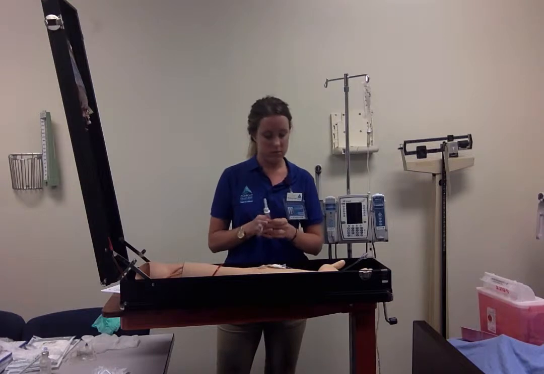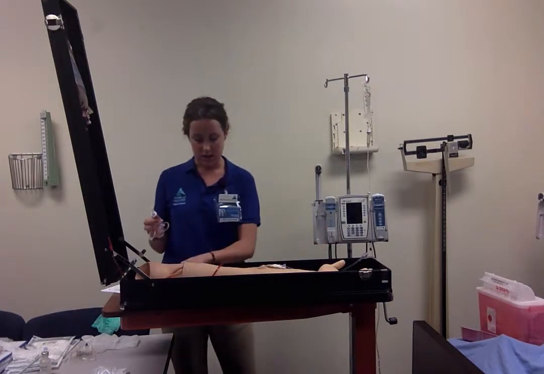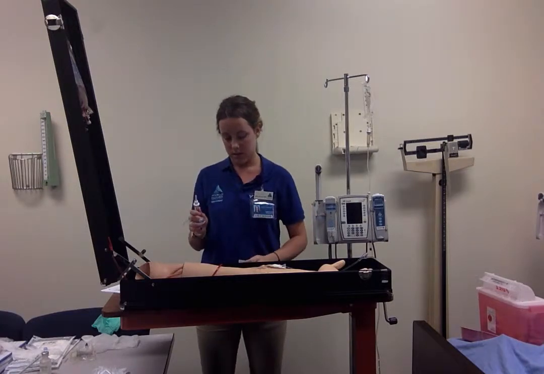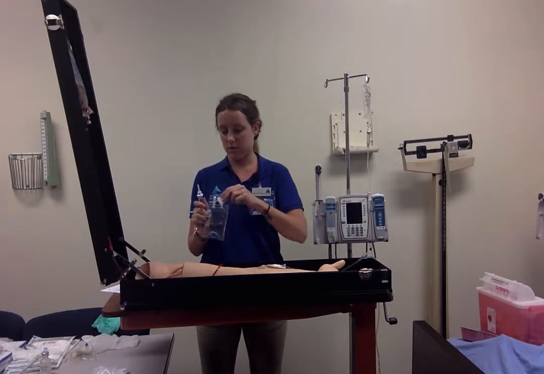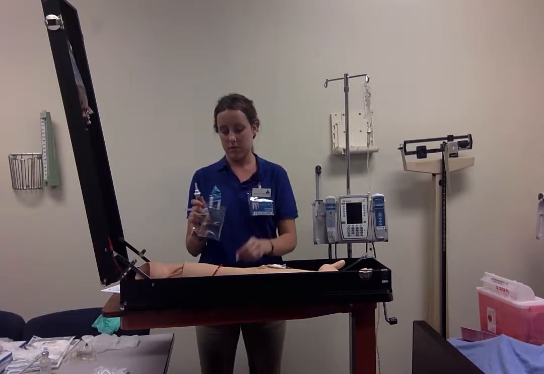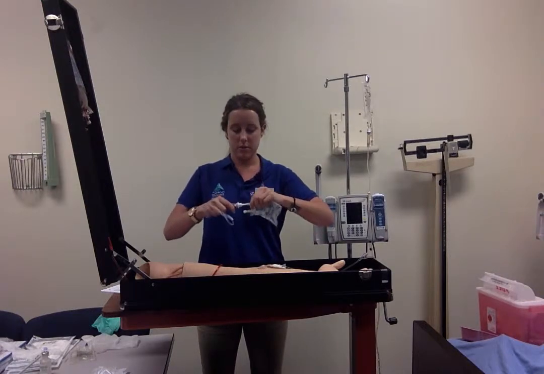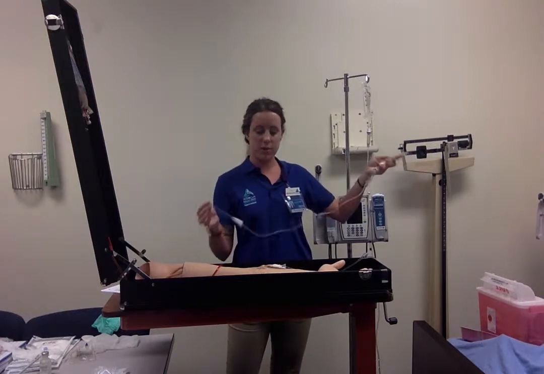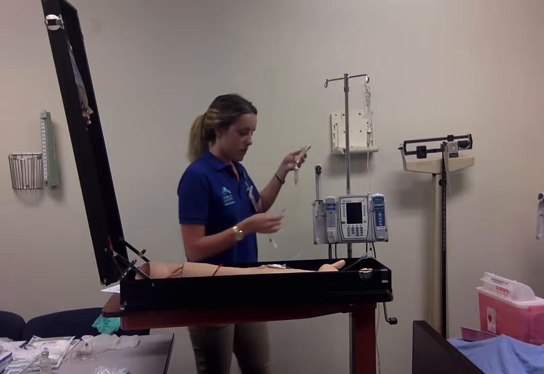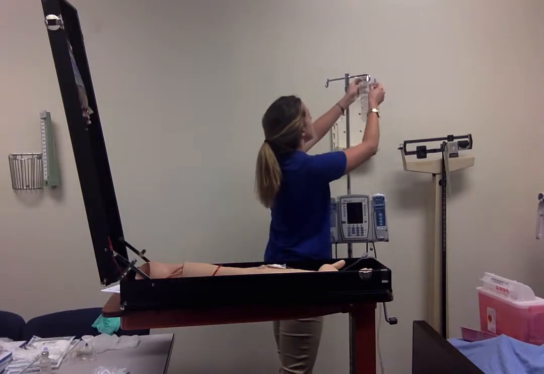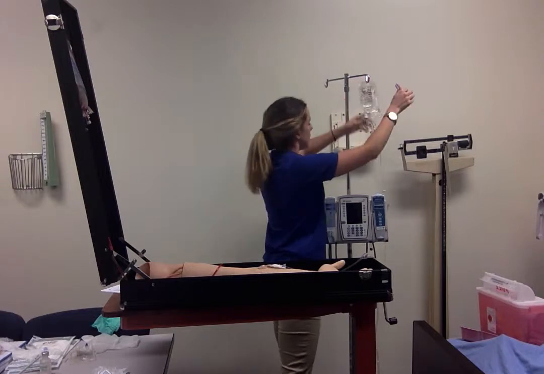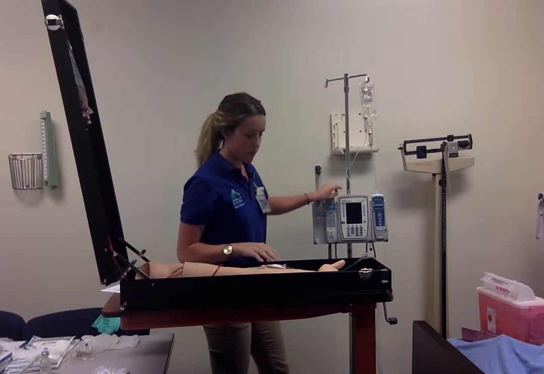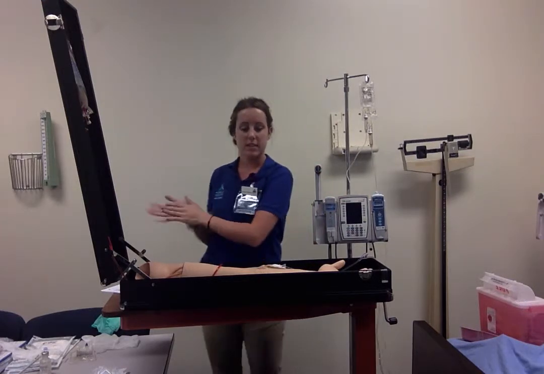I'm going to make sure that this port is clean, as well as this port. I'm going to connect the tubing. And I would now label this tubing so that anyone knows that I was the one that hooked this up. I'm going to get this situated up here. And before I unclamp this, I'm going to wash my hands and identify the patient.